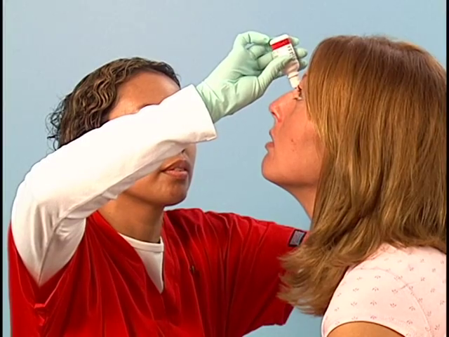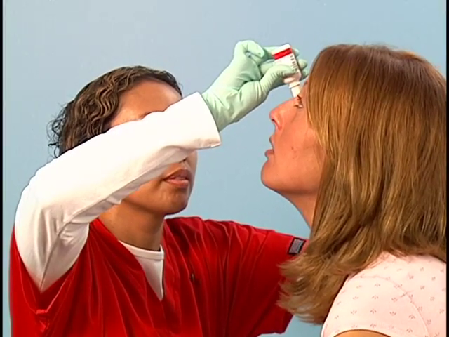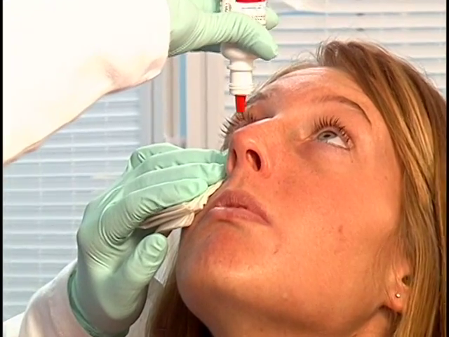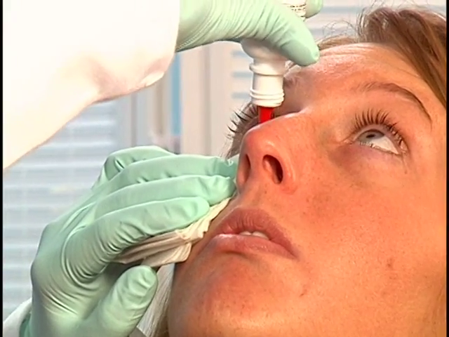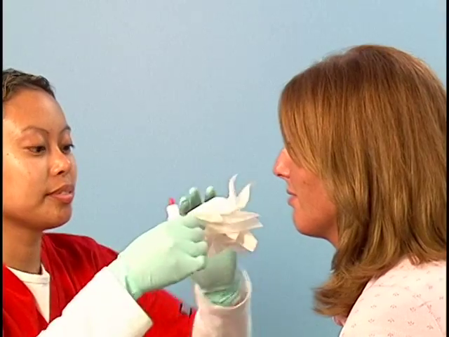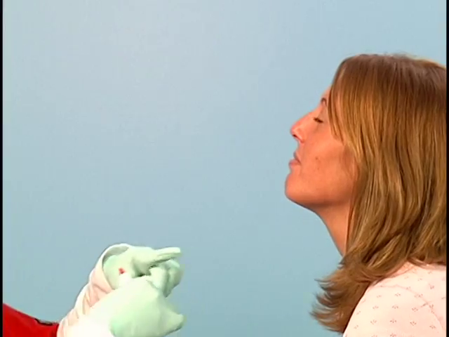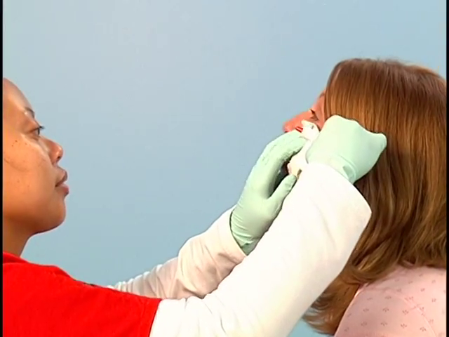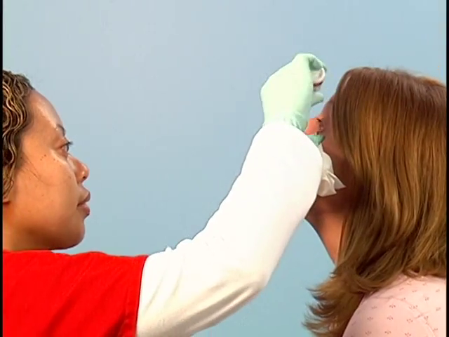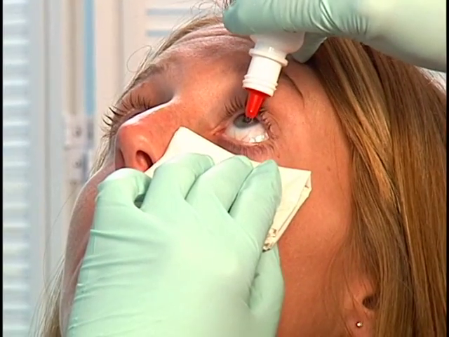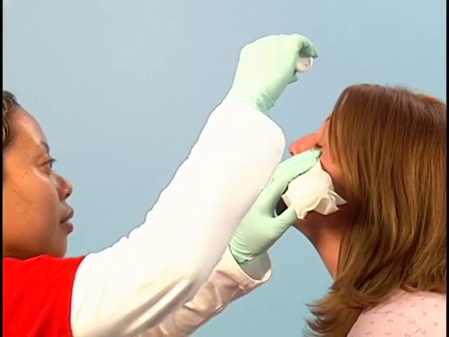Gently squeeze the container and place the correct number of eye drops in the center of the lower conjunctival sac. The physician has ordered 1 drop of xylate in a 1% solution to be instilled in both eyes to dilate the pupils. Don't put the drops directly on the eyeball, as this can be uncomfortable for the patient. Replace the cap on the container.